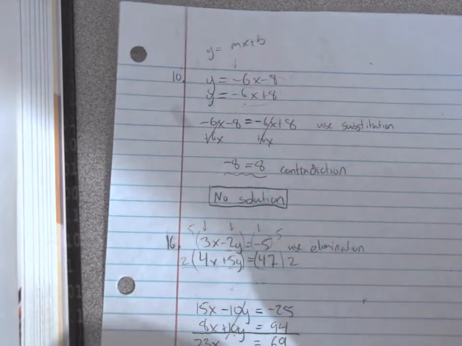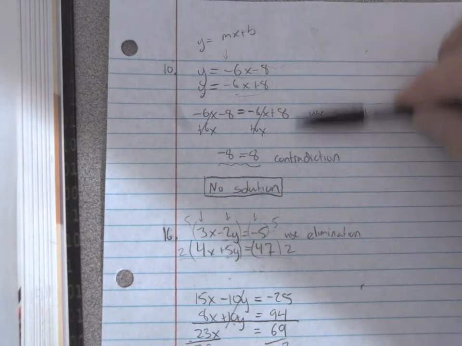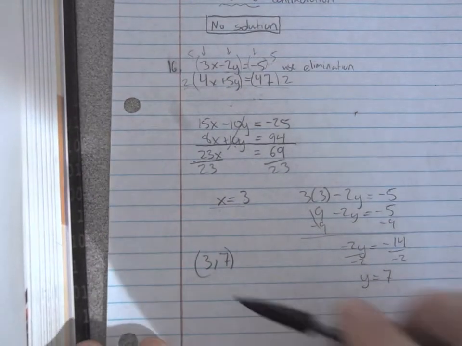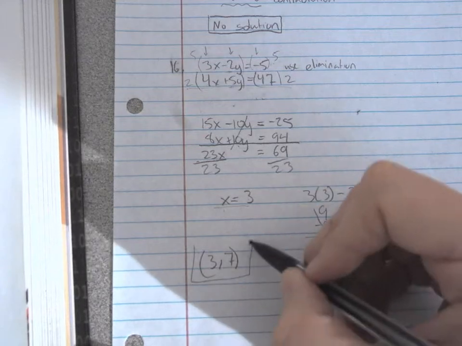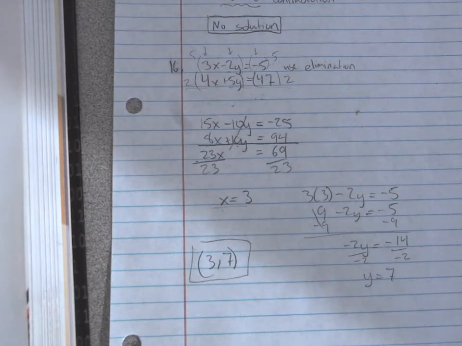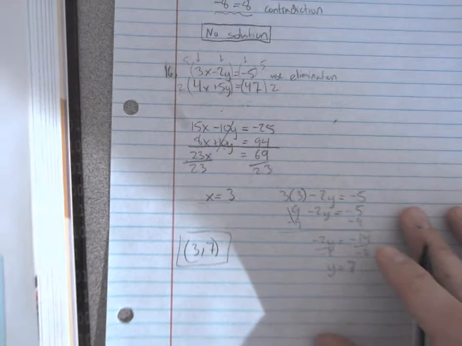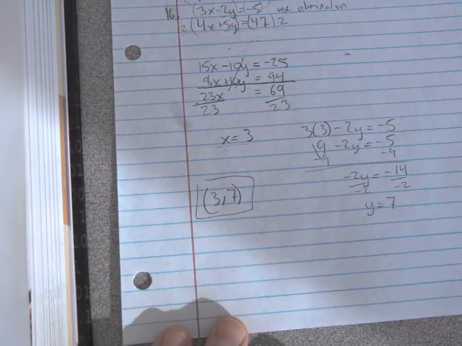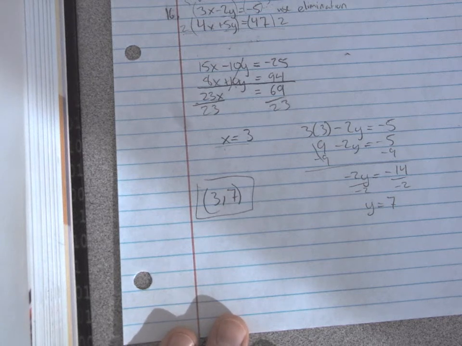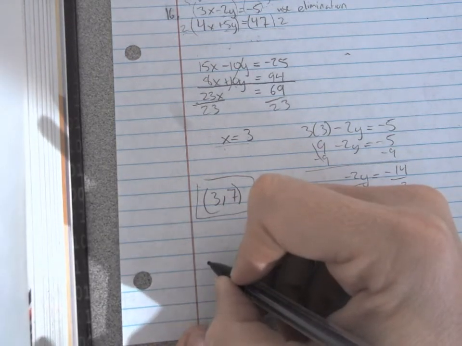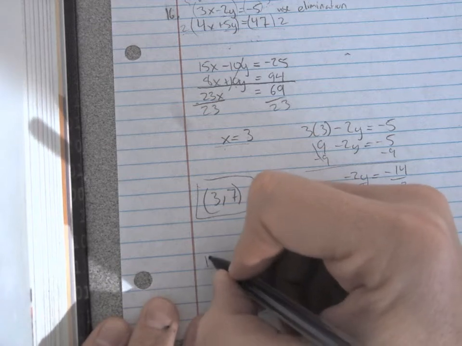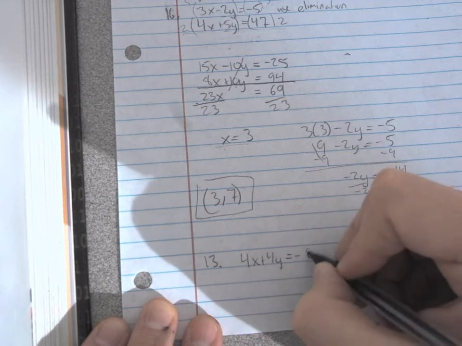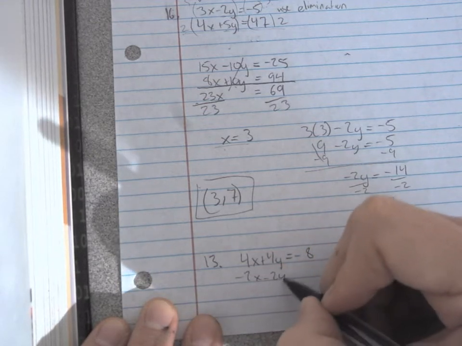Okay, so we saw a situation where we got no solution. We have a situation where we got one solution, right, and we actually found out what it is. Let's try a situation where we're going to get infinitely many solutions, okay? So this is, I kind of went in a funky order here, sorry about that. But let's pick another one here, okay? Let's do 11 will be a good one. Actually, let me do one that's a little bit harder than that. Let's do 13. All right, so 4x plus 4y equals negative 8, and negative 2x minus 2y equals 4.